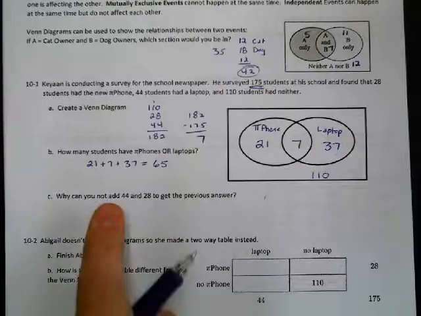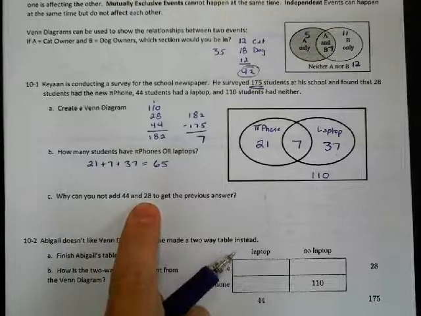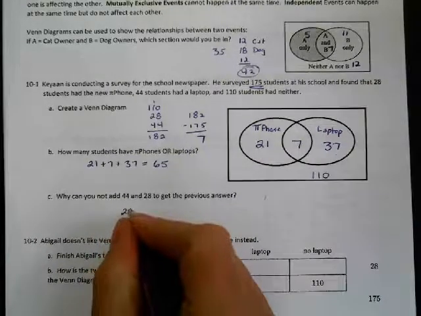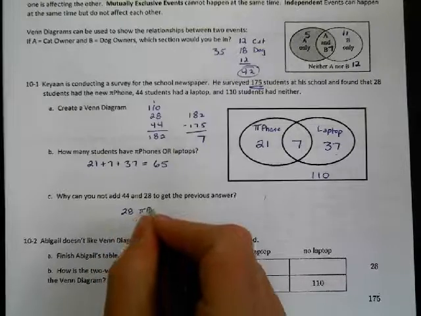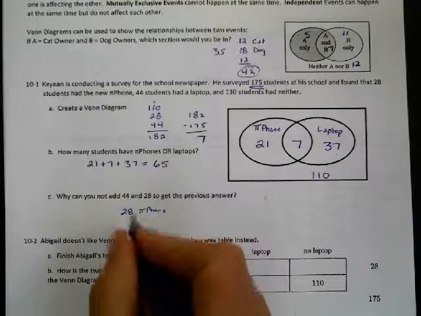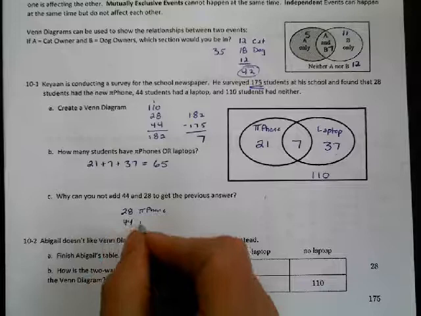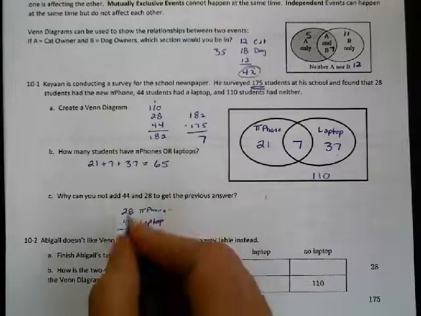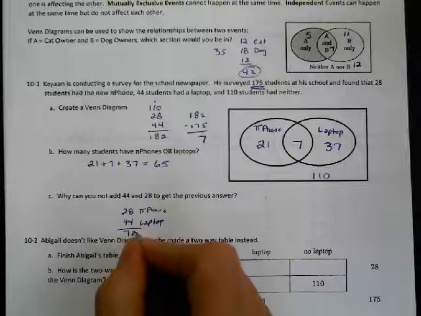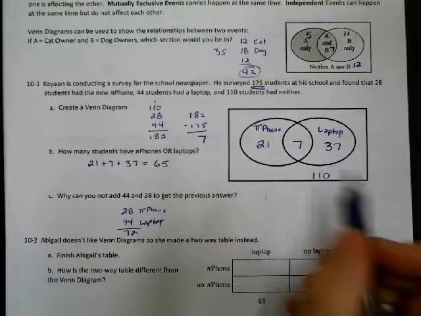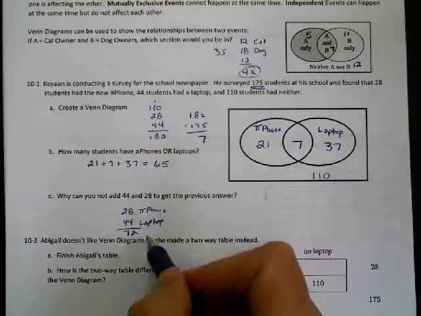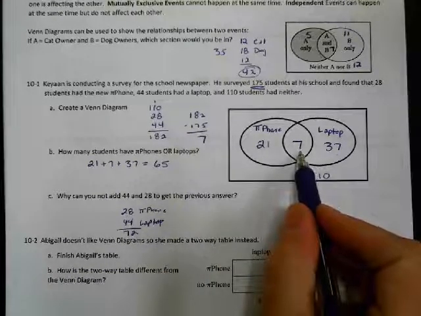Why can you not just add up 44 and 28? Because up here it said that we had 28 students with the PiPhone, and we got 44 with laptop. Why can't I just add it up and end up with 72 students? And again, it comes back to that overlap. If we just add these two, we are double counting these 7.